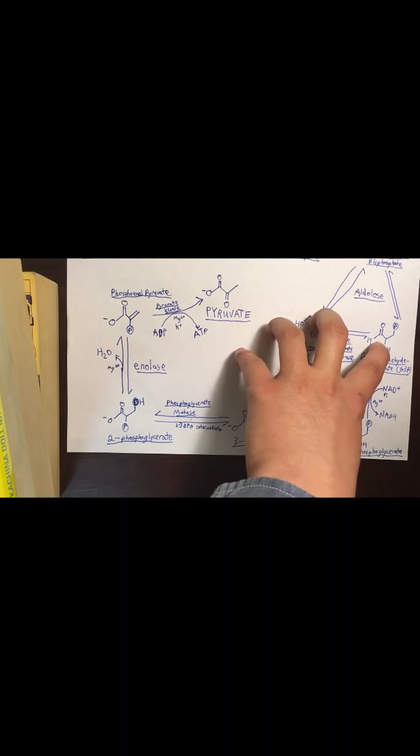So now we have glyceraldehyde 3-phosphate. And we've got this right here. If we put a phosphate there, we could get a really high energy molecule. Now, why would we want a high energy molecule? Well, so that we can harness the energy later.